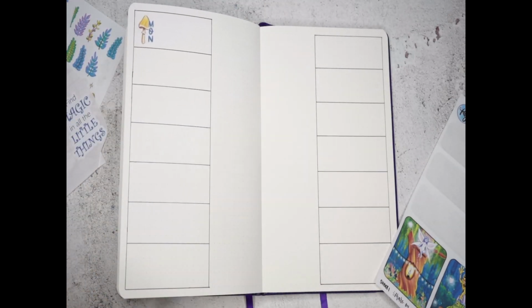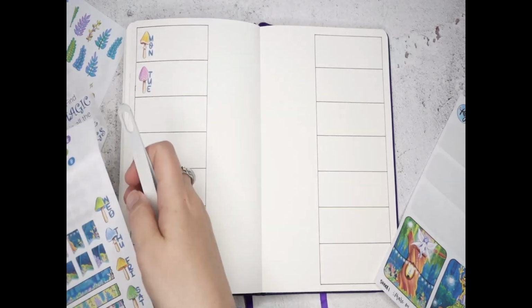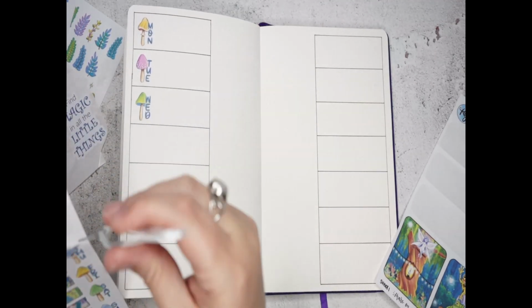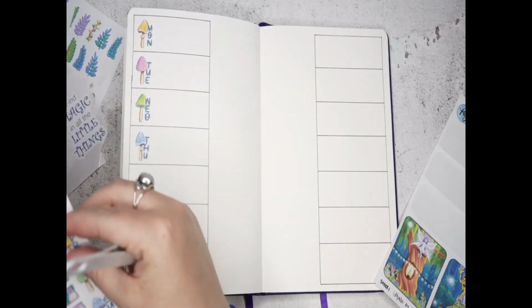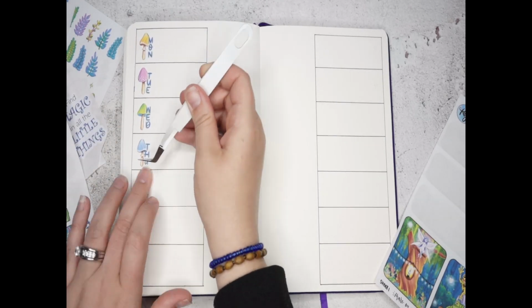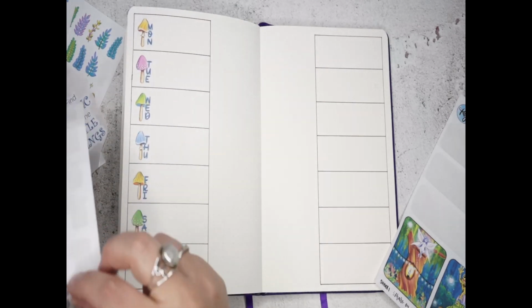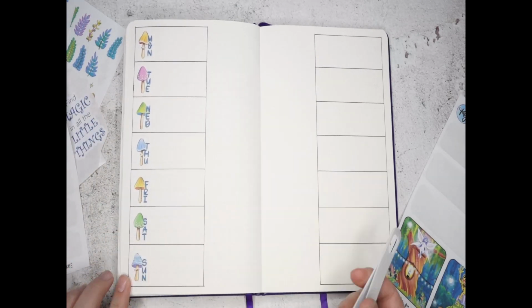These Days of the Week stickers also come from the Magical Forest monthly kit from Planning with Kay. I'm going to use mushrooms down the left hand side, and the days on the right hand side are going to have leaves. After the days of the weeks, I'll be going with some numbered circle stickers from an Etsy store called Stick with Kate.